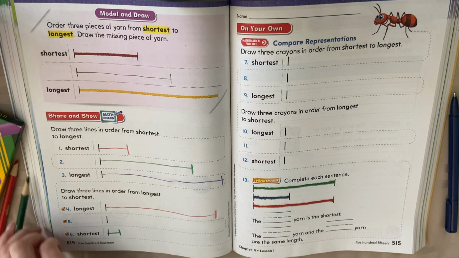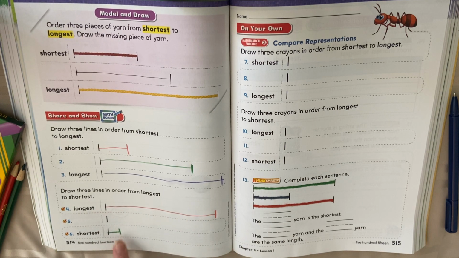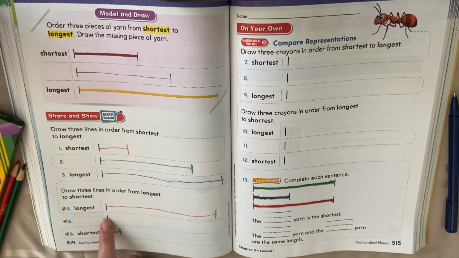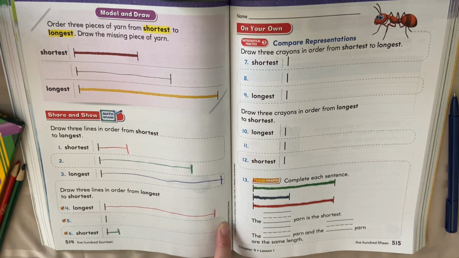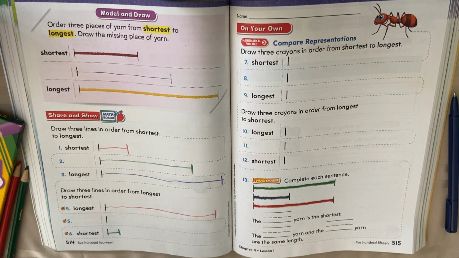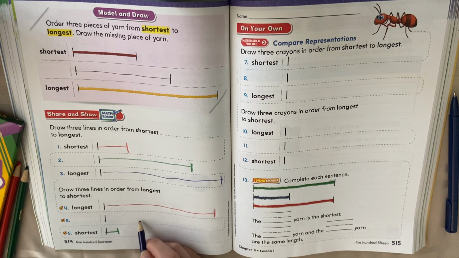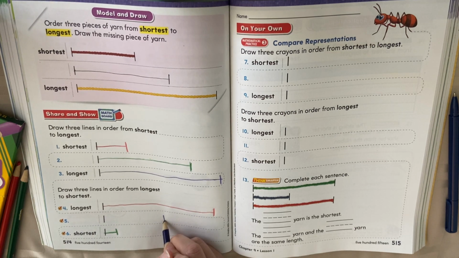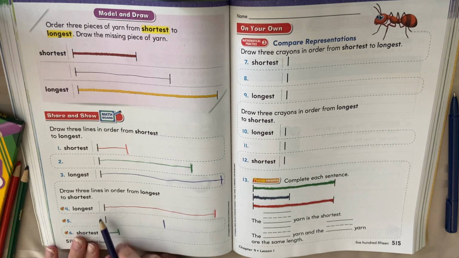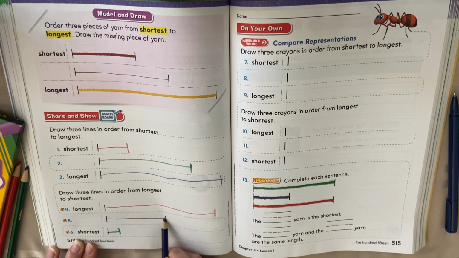All right, what about this one in the middle? Here's my longest. Here's my shortest. Where should this one go? Should it be really small? No, right? Because this is the shortest. Should it be really long? Nope, because that's the longest. So it needs to be somewhere in between. Would this work? Could I put it right here? Yeah, I could. I could even put it down here or over here. I just need to make sure that it can't be longer than this line and it can't be shorter than this line. So there's my line.